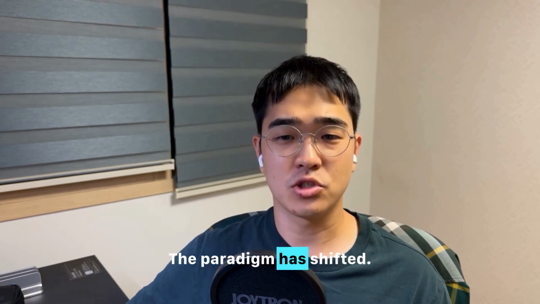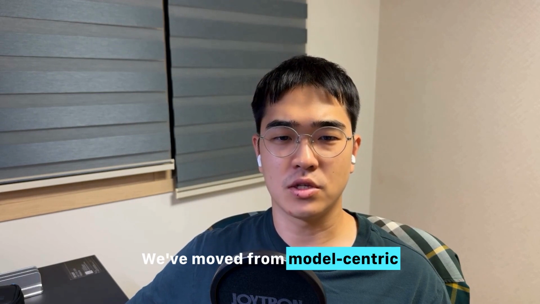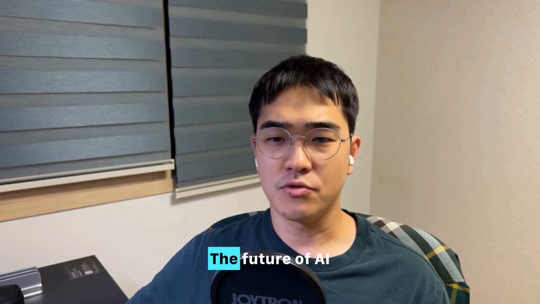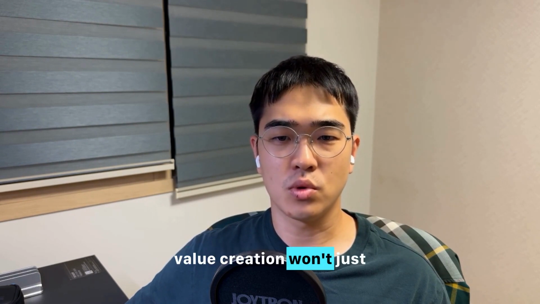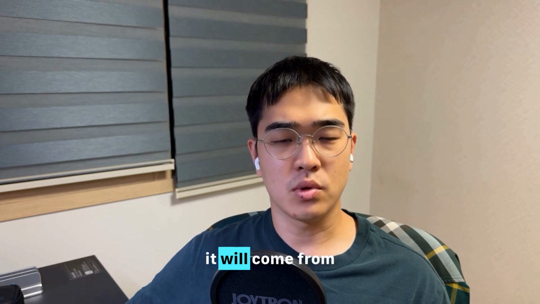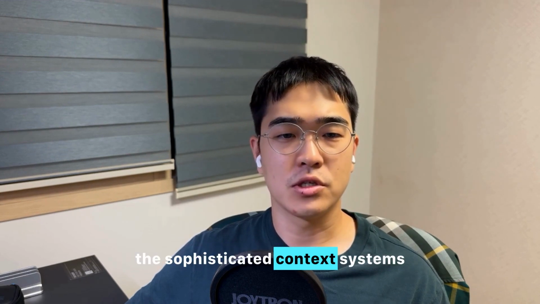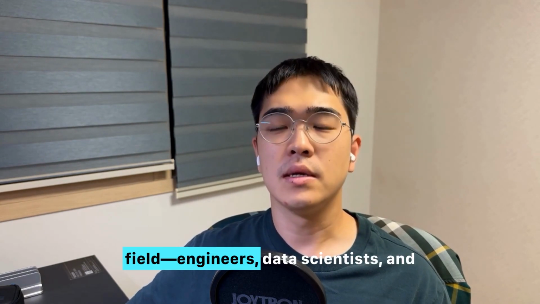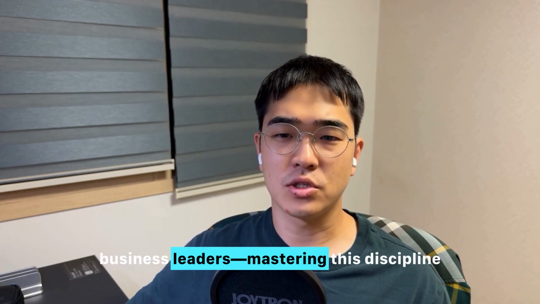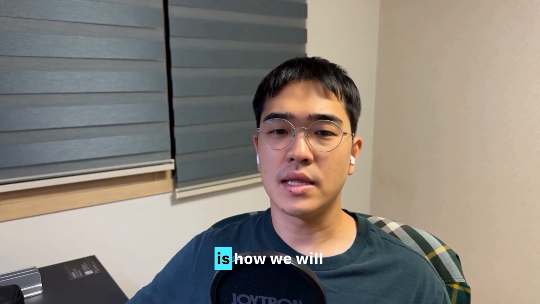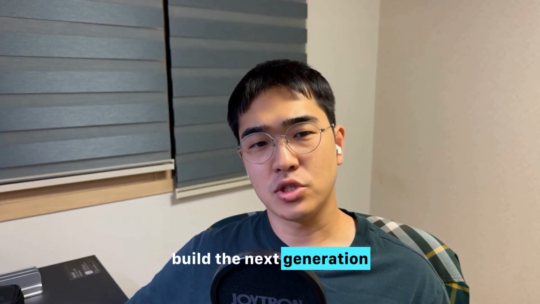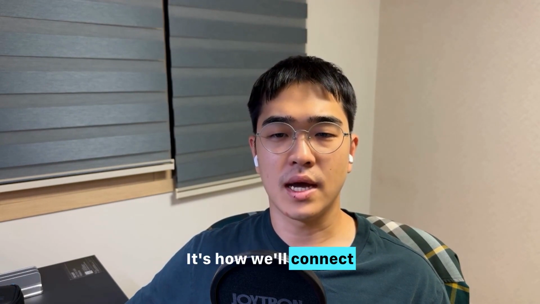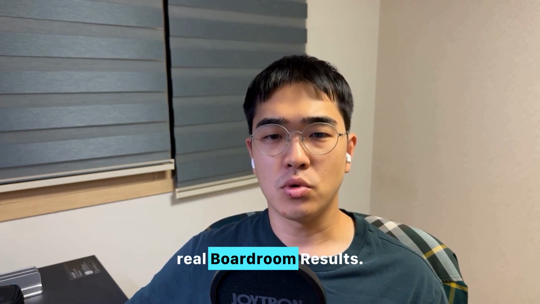The paradigm has shifted. We've moved from model-centric optimization to context-centric architecture design. The future of AI value creation won't just come from bigger models. It will come from the sophisticated context systems we build around them. For everyone in our field, engineers, data scientists, and business leaders, mastering this discipline is how we will build the next generation of truly intelligent and useful AI. It's how we'll connect our model minds to real boardroom results.